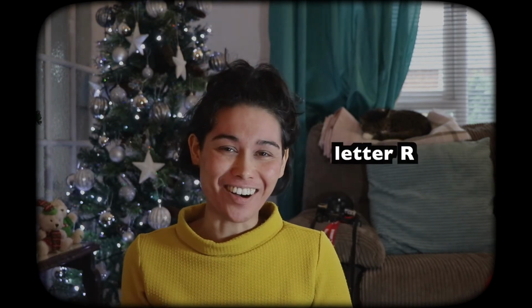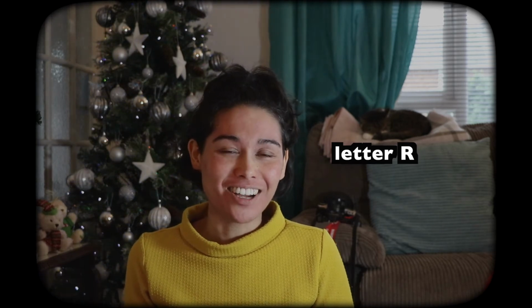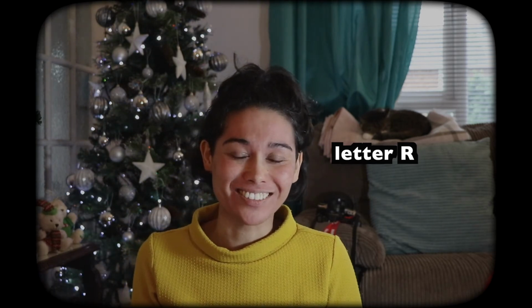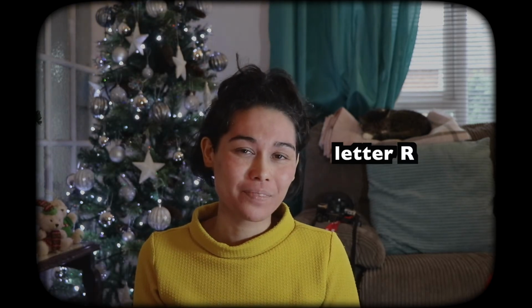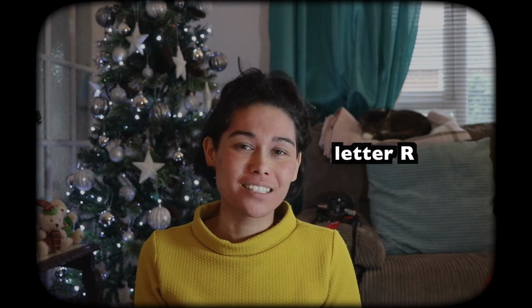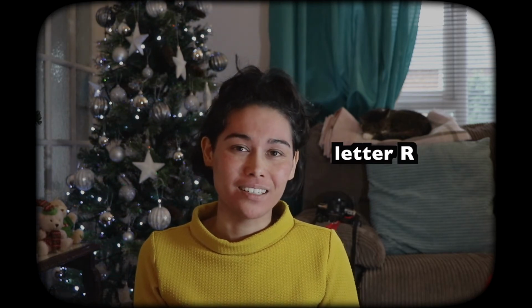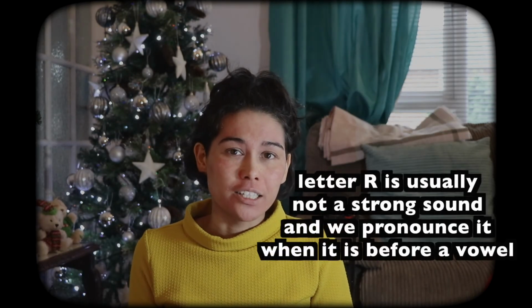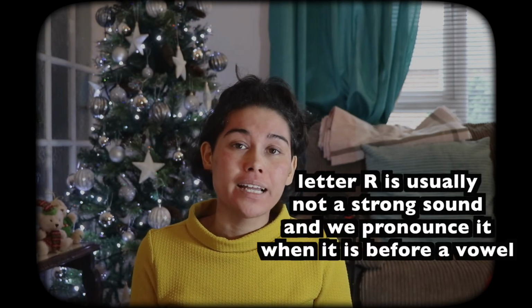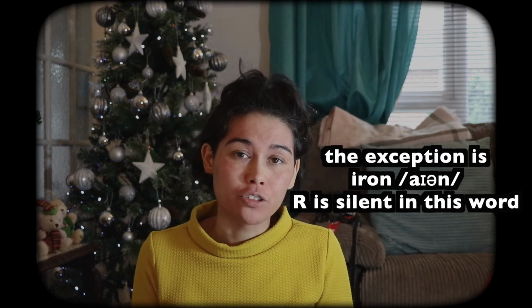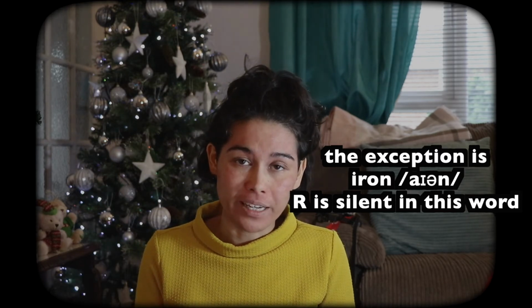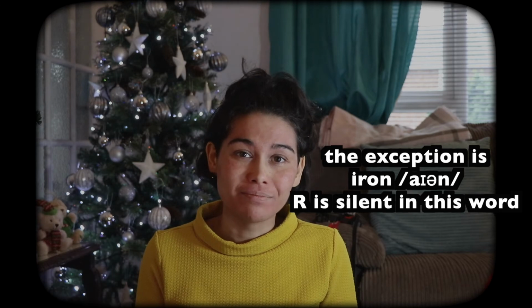Another thing is the R. The letter R is quite difficult for us English people because we don't have this sound in our language. In English, R is not prominent, it's not very strong. Usually in English, the R is a silent sound unless a vowel sound follows it. For example, red. However, there is an exception when we do not pronounce the R sound before a vowel, and that word is iron. And I love the R sound in Spanish.